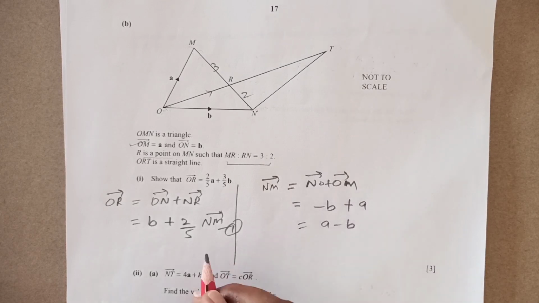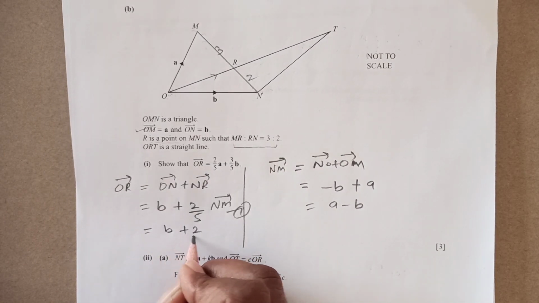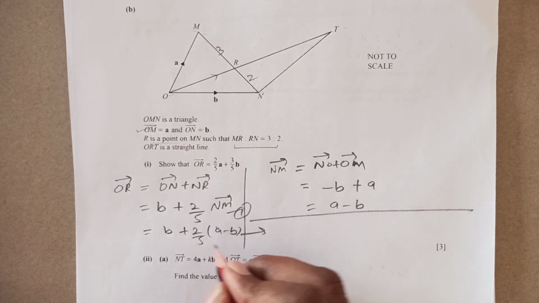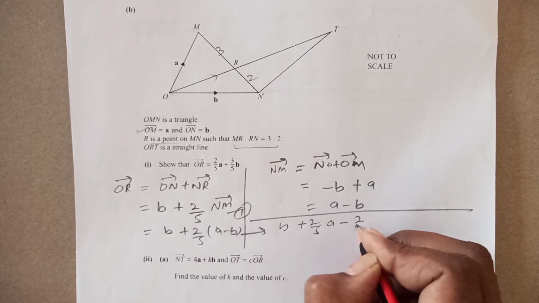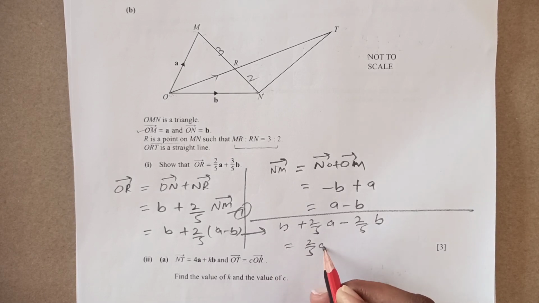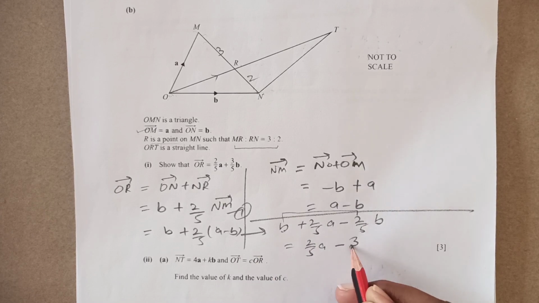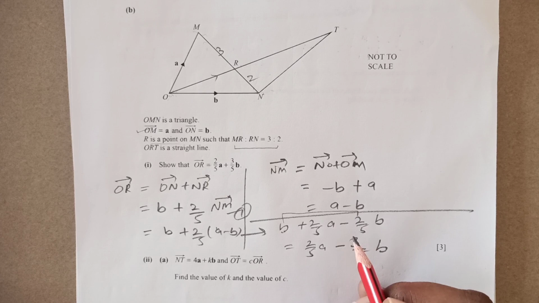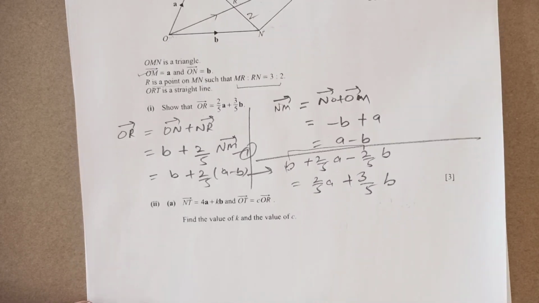So now we are going to substitute this NM here. That will give us B plus 2 over 5 (A minus B). Now you calculate this one. So B plus 2 over 5 A minus 2 over 5 B. So it is 2 over 5 A. Then combining this, 5 minus 2, it is 3 over 5 B. That's what we need to prove, right?